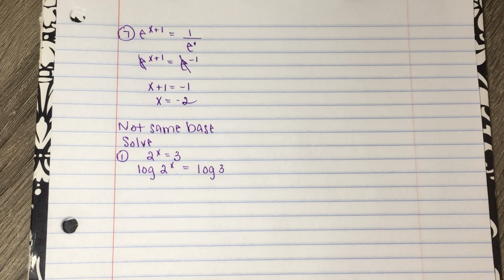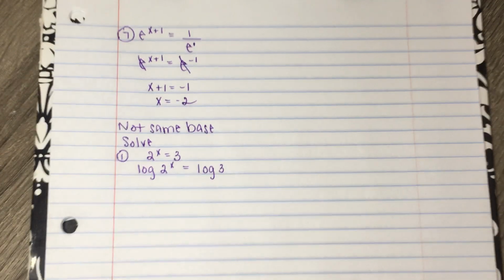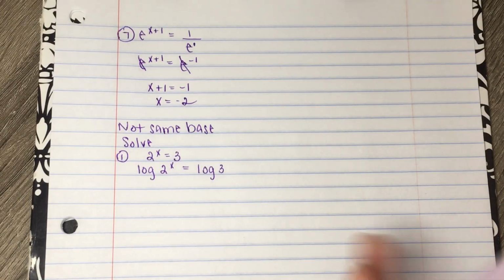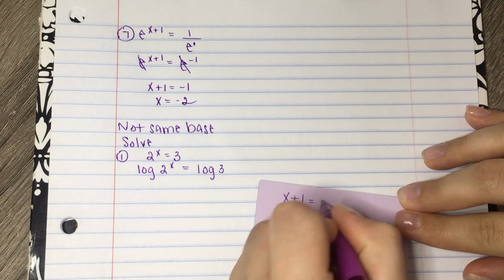Or you can think about it, okay, when you're solving maybe a simple equation like, let's say, x plus 1 is equal to 2.